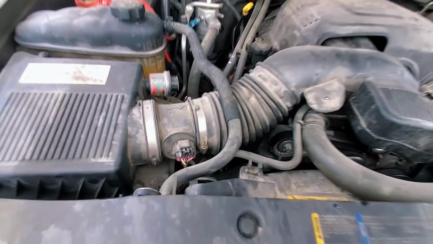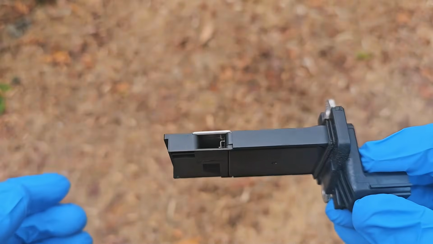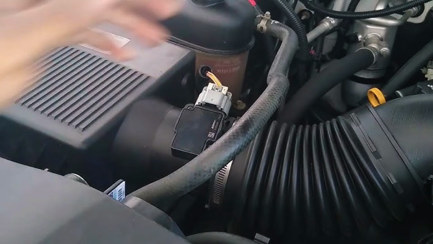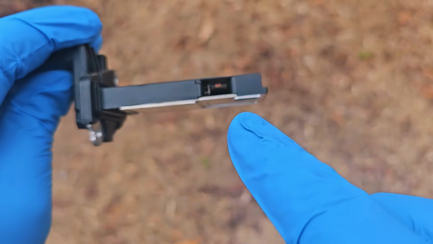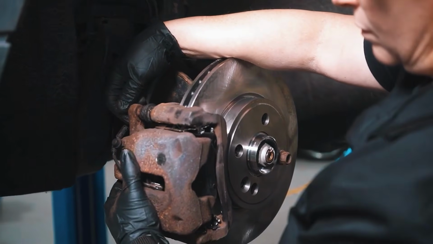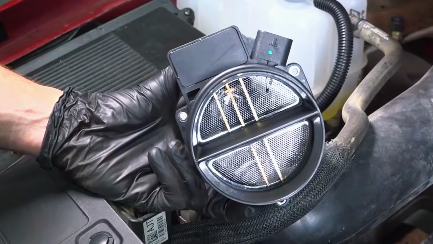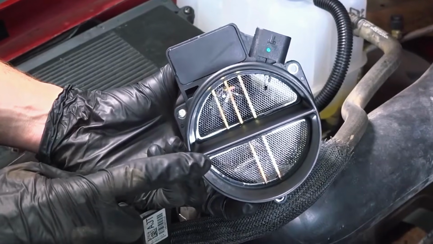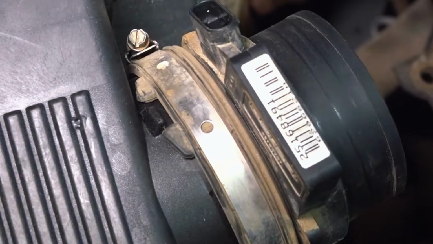But here is the part that almost nobody connects. That same MAF signal feeds transmission line pressure calculations and shift timing. A contaminated MAF does not just cause engine codes. It causes incorrect shift behavior and can corrupt transmission line pressure management.